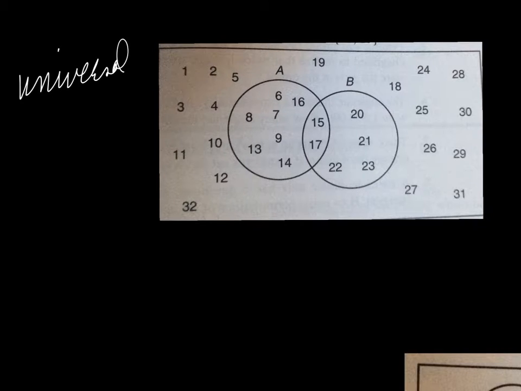Alright, so let's look at intersection. An intersection of sets, and we're calling this set A and this set B. Let me make my pen a little bigger here.